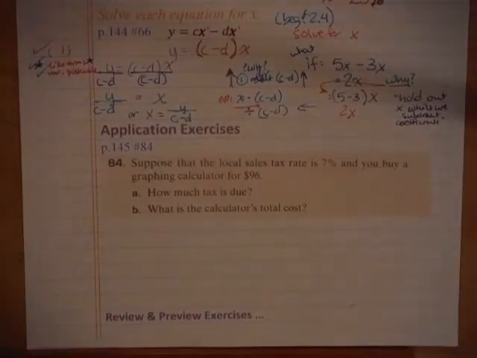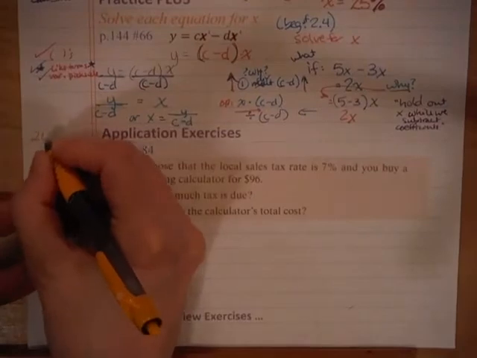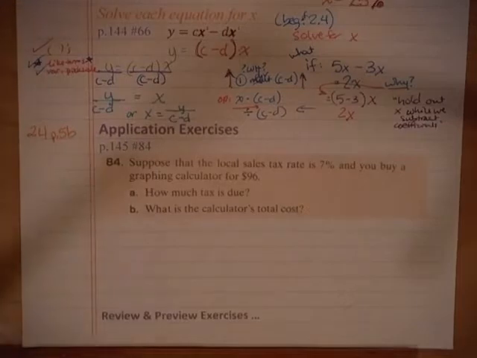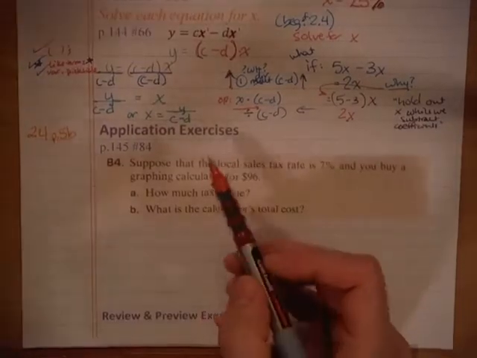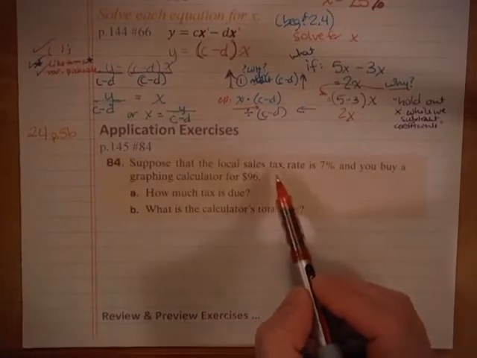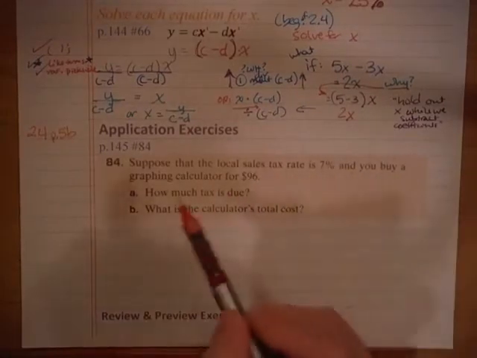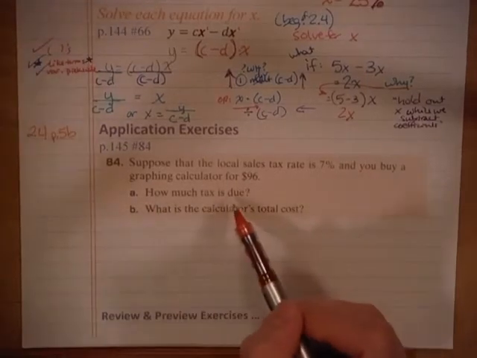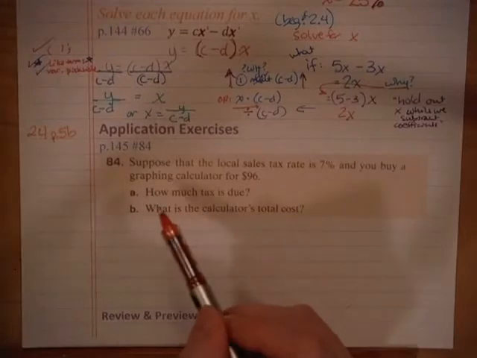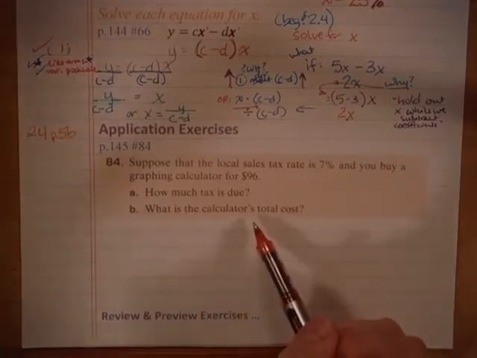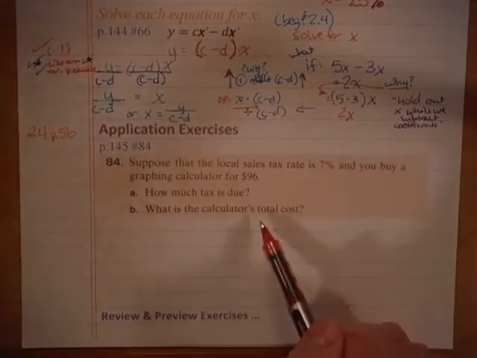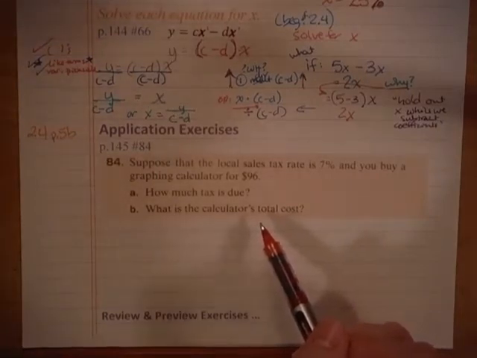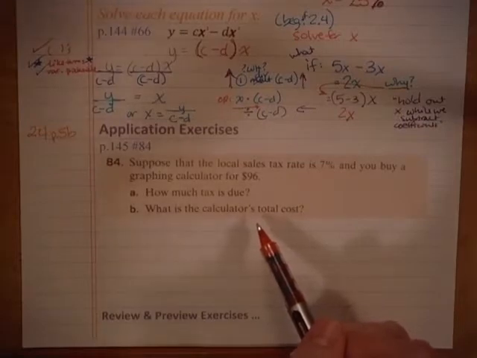Okay, and here we are at the bottom of page 5. We're in section 2.4, page 5, the bottom of the page, 5b. And let's read this application exercise. 84 says, suppose that the local sales tax rate is 7% and you buy a graphing calculator for $96. Two-part question here. Part A, they want to know how much tax is due, and then what is the calculator's total cost. So here's an example where you have to bring some prior knowledge to the situation, and that is a little bit about taxes, specifically sales tax.